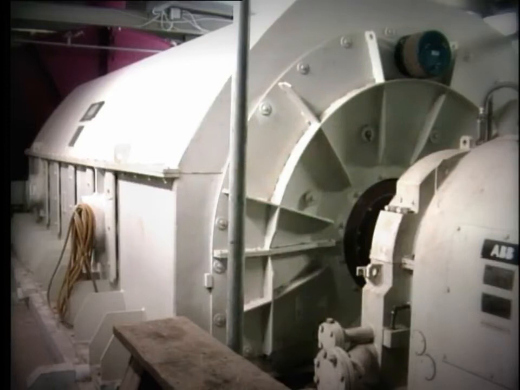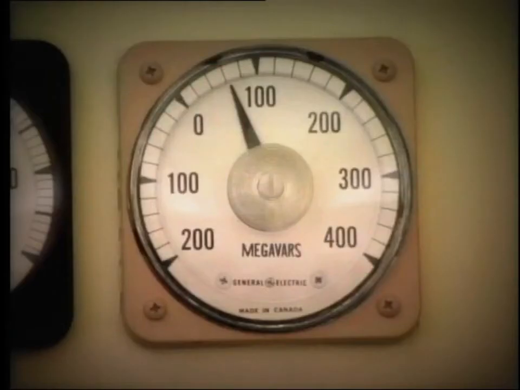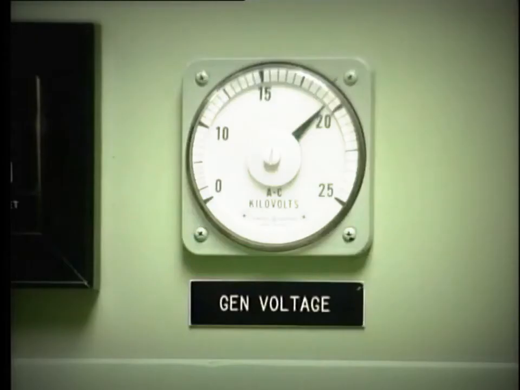Essentially, control of the generator is concerned with three items: control of active power or megawatt output by adjusting fuel input, control of reactive power or megavar output by adjustment of excitation, and control of terminal voltage by adjustment of excitation.